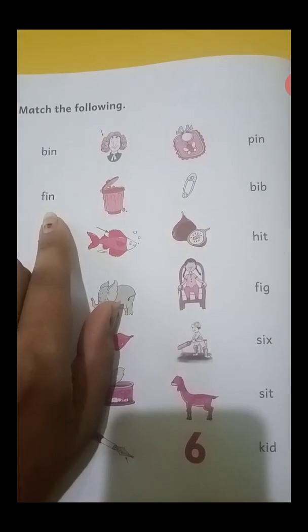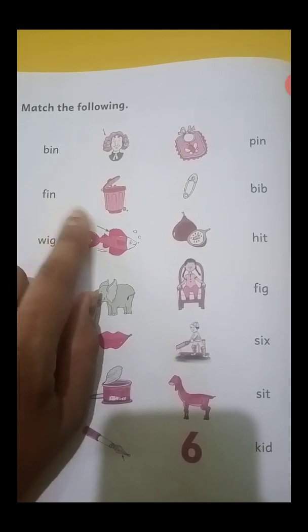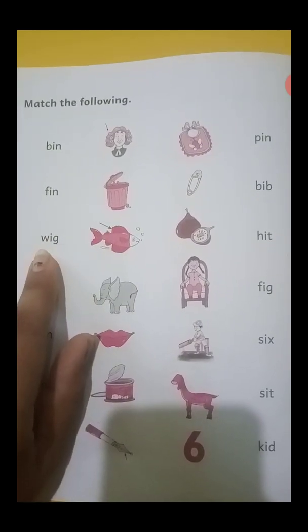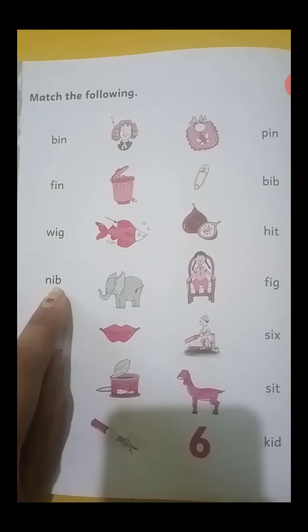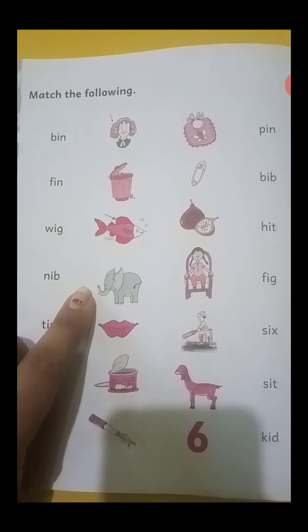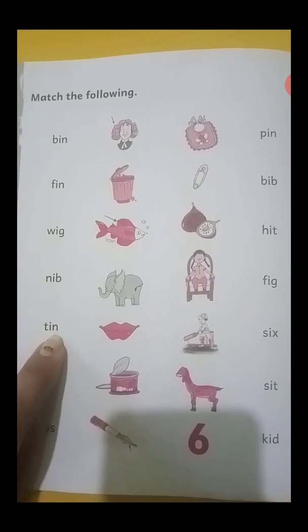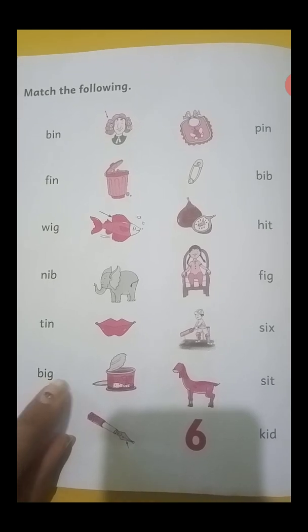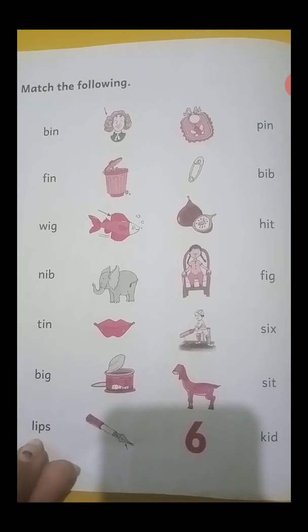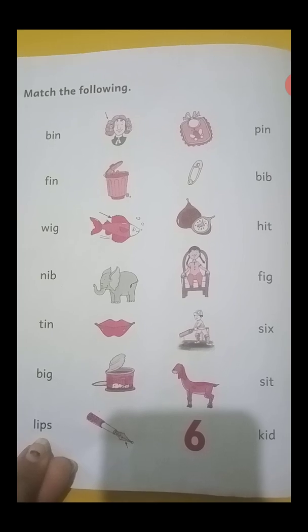B-I-N, bin. F-I-N, fin. W-I-G, wig. N-I-B, nib. T-I-N, tin. B-I-G, big. L-I-P-S, lips.